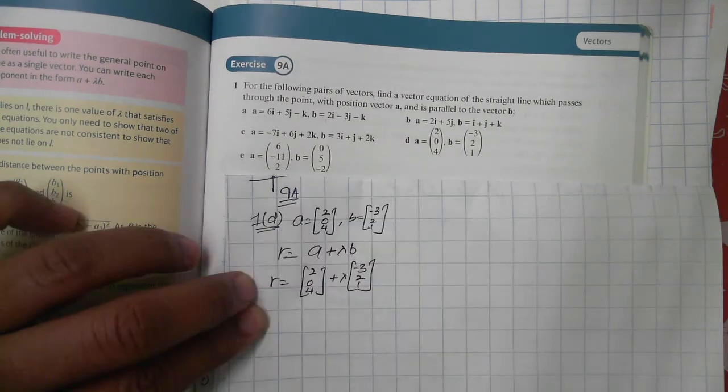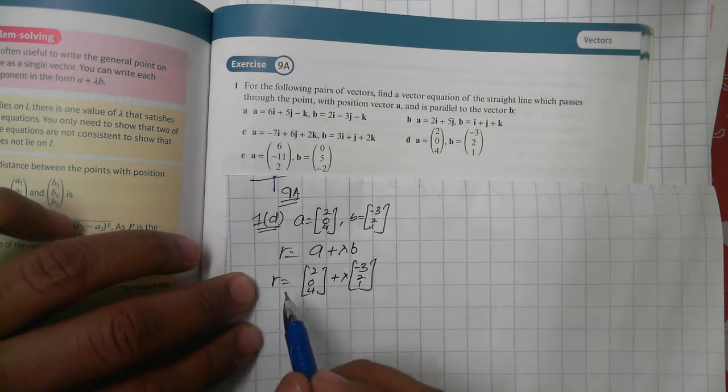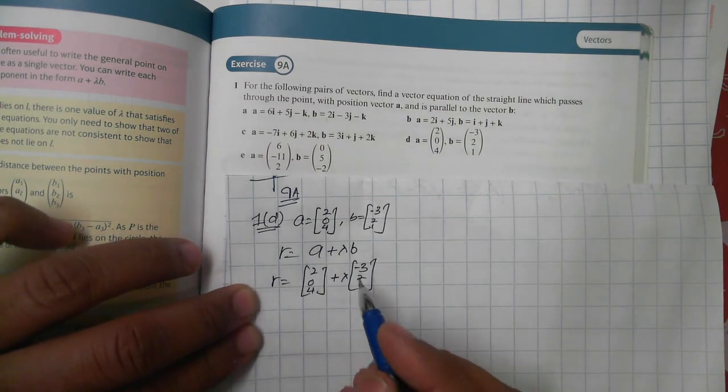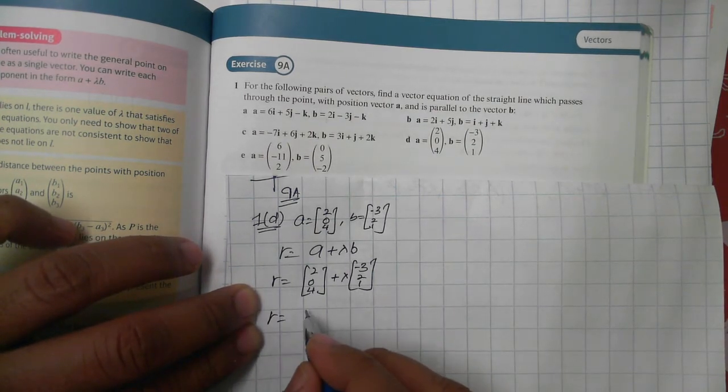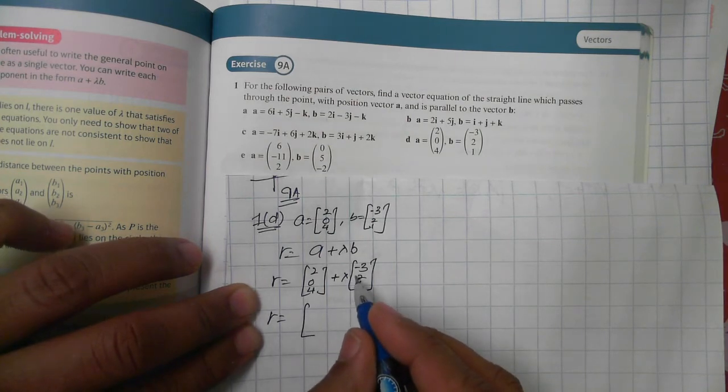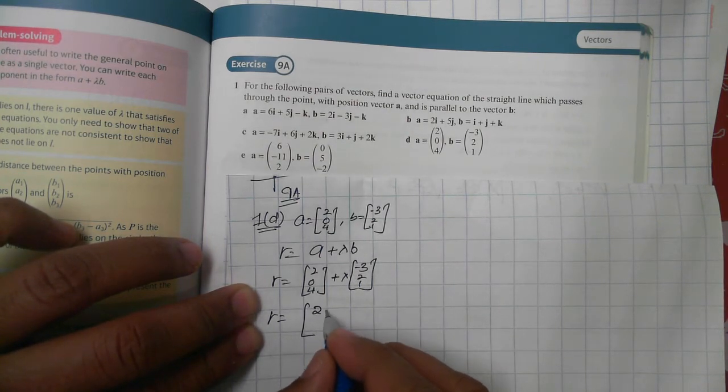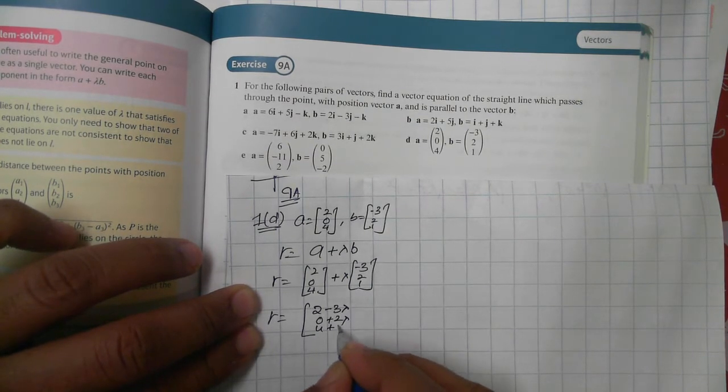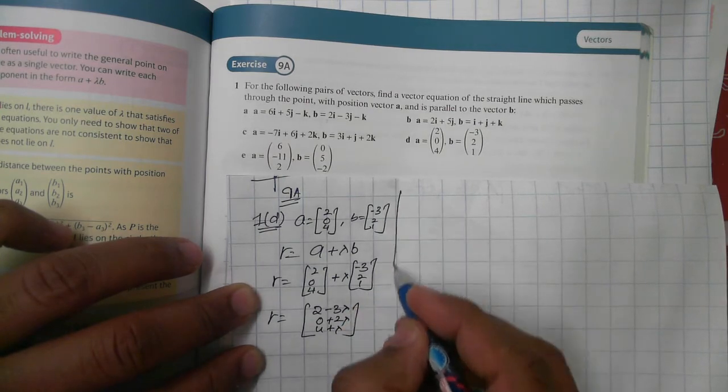Right, so this is the equation of that line, r equals A plus lambda B, and you can write this in parametric form, which means you include the parameters and write it as one column vector: 2 minus 3 lambda, then 0 plus 2 lambda, and 4 plus lambda. So this will be the equation of that line. Okay, so we move on to the next question.